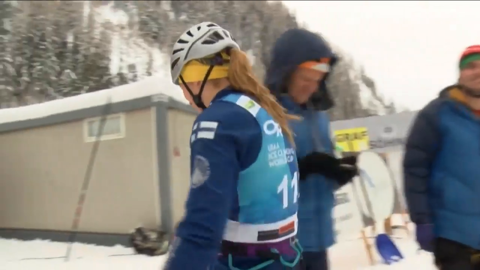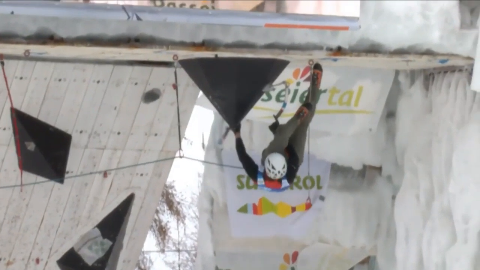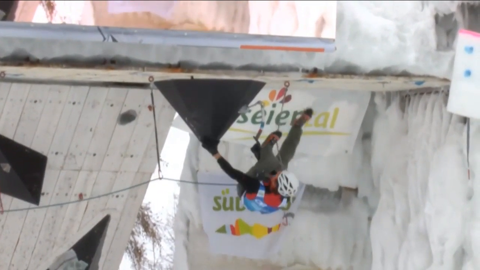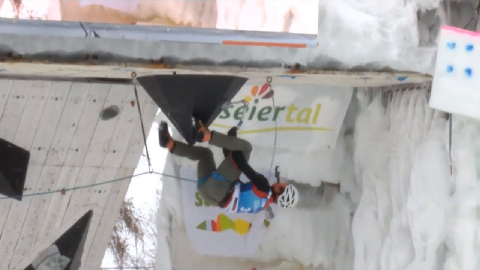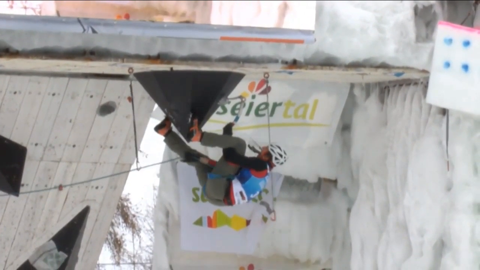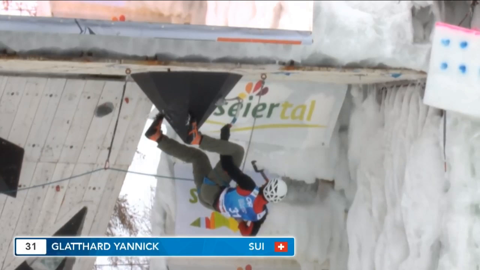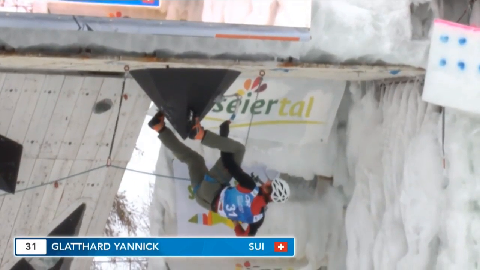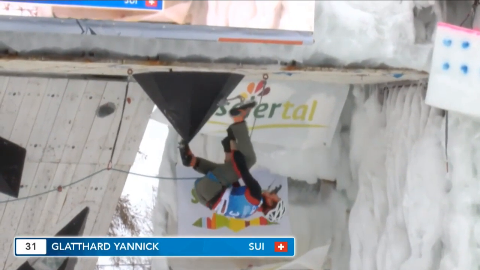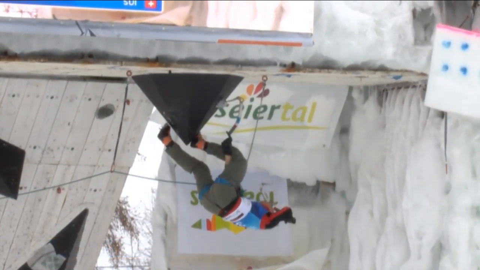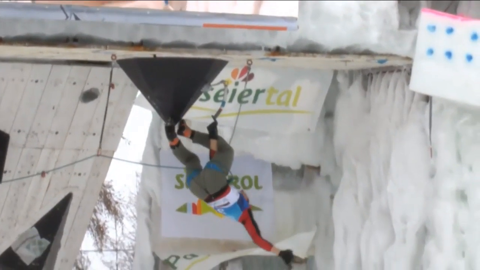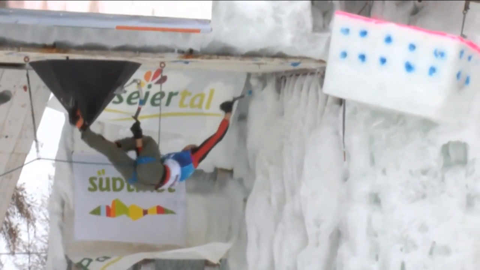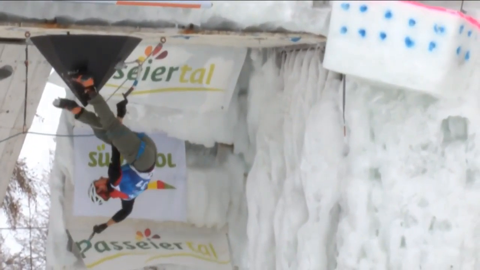Actually, it's a pretty powerful route with some technical movements, and especially the ice barrels, it's always stealing your power, endurance. When you must climb precisely and with technique, you just have no power. And you fell, I would imagine, a lot lower than you were expecting to. Can you talk us through that fall?